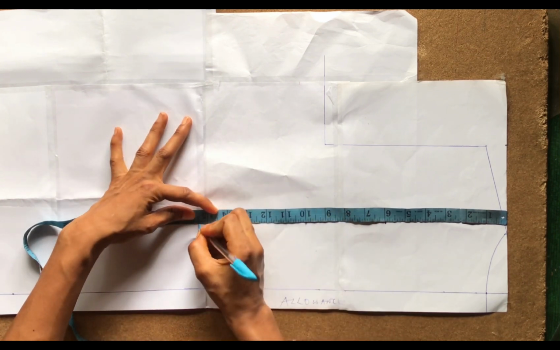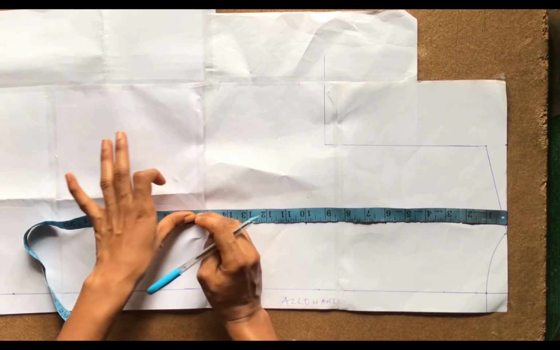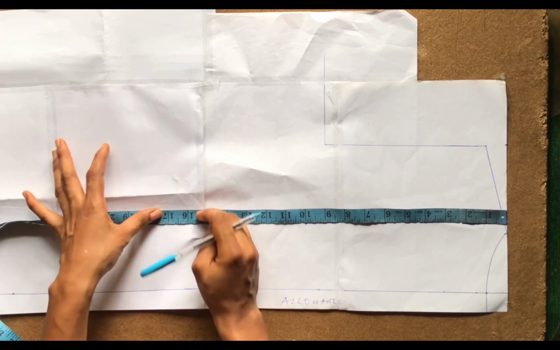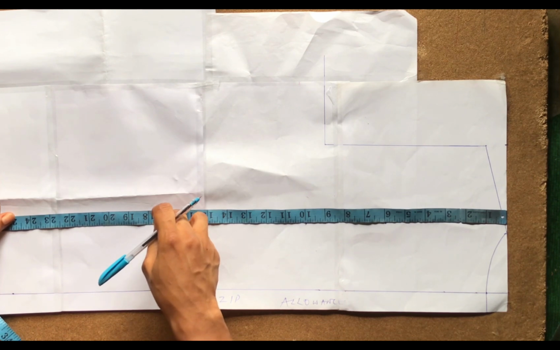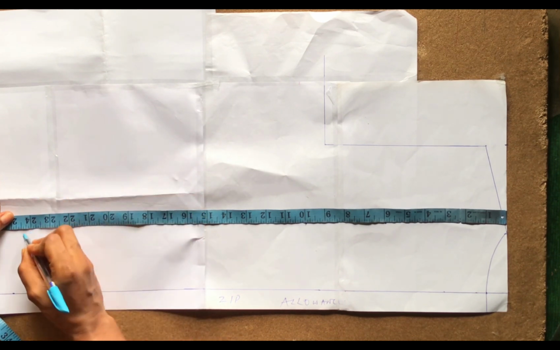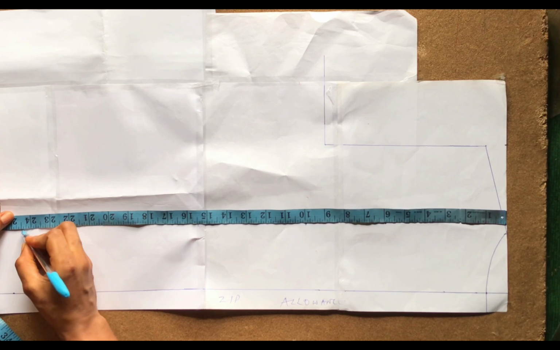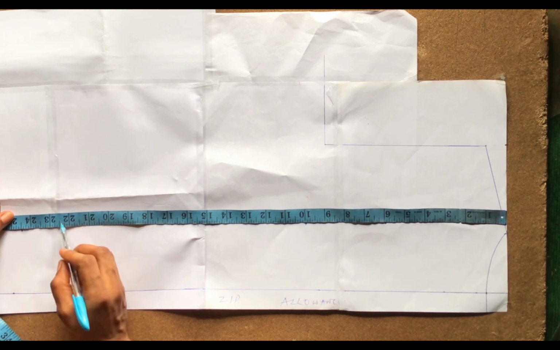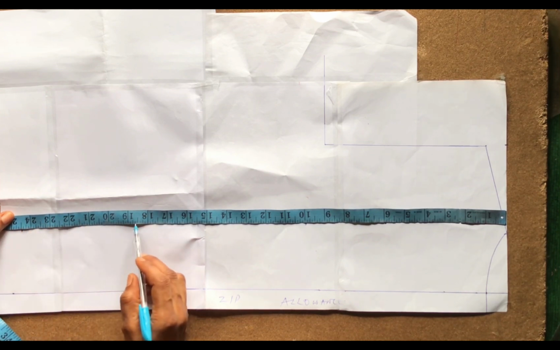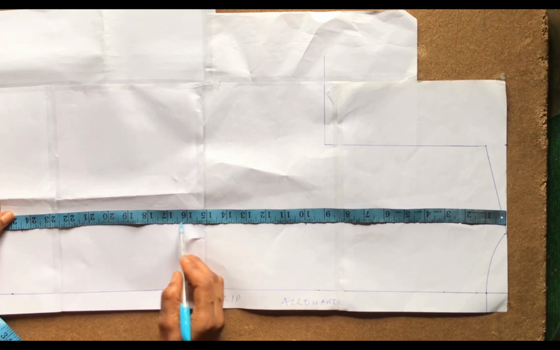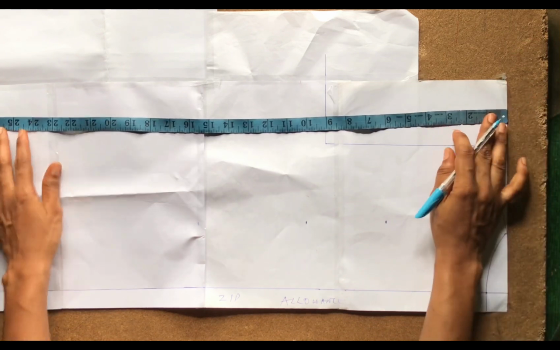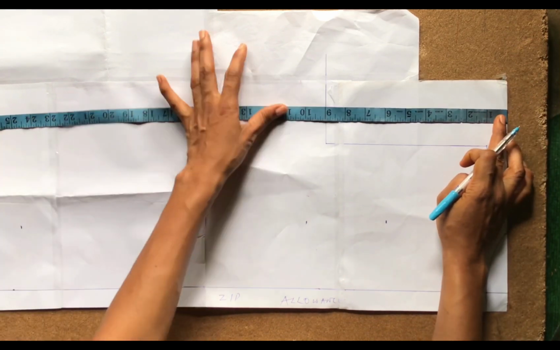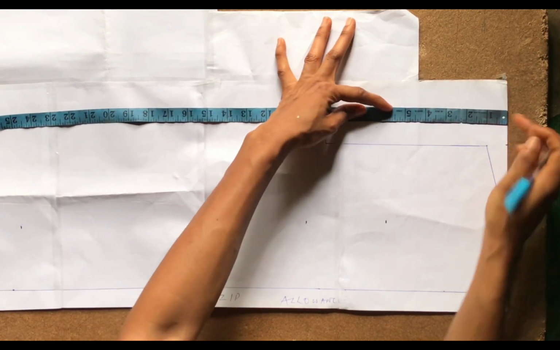I remember the waistline for the back is 15.5 inches. Then for that 15.5 inches, I will now count 9 inches down to get the hip line. And what I got for the back is 24.5 inches. Remember, our front pattern is longer than our back pattern by 2 inches.